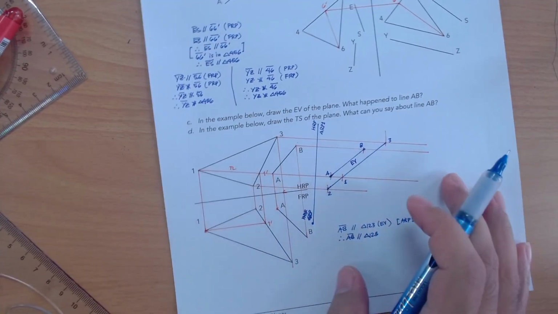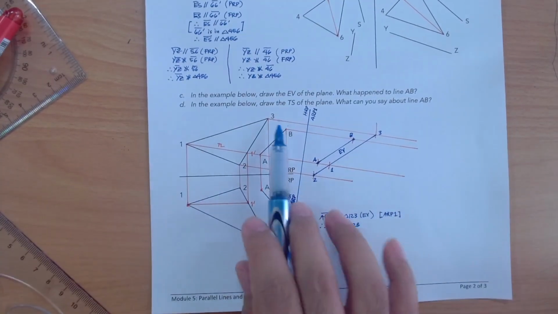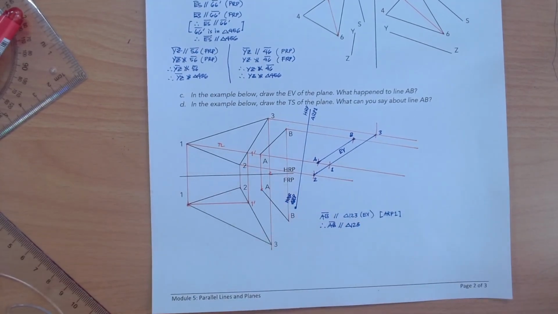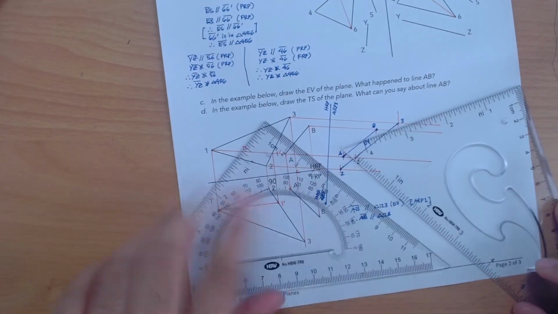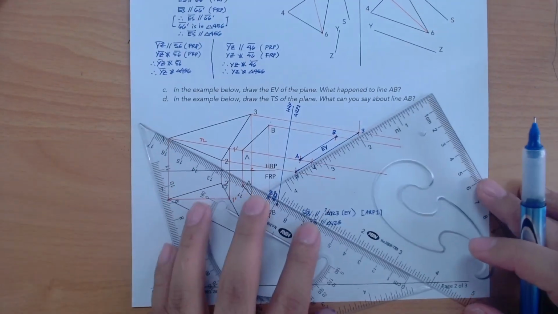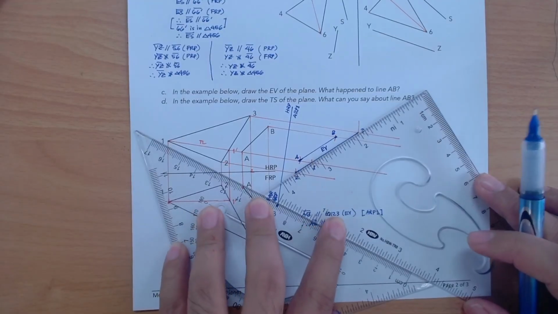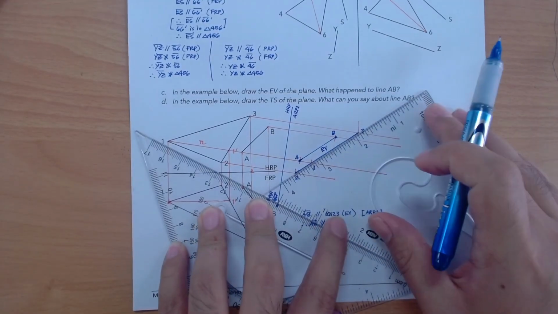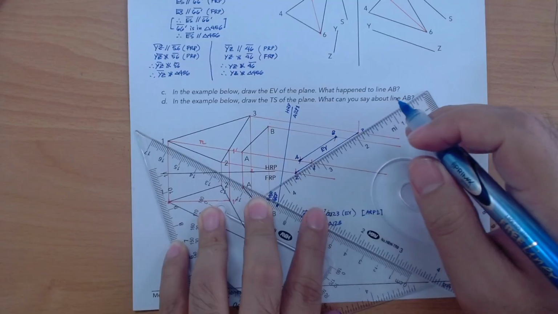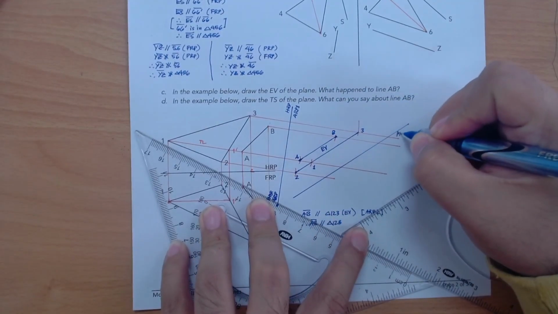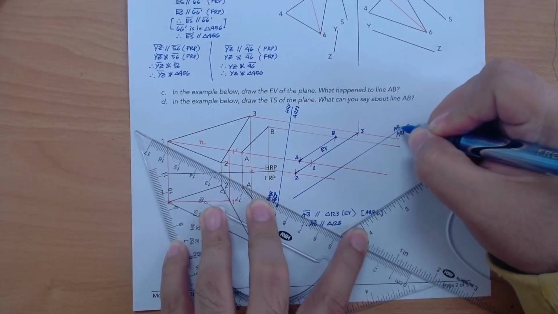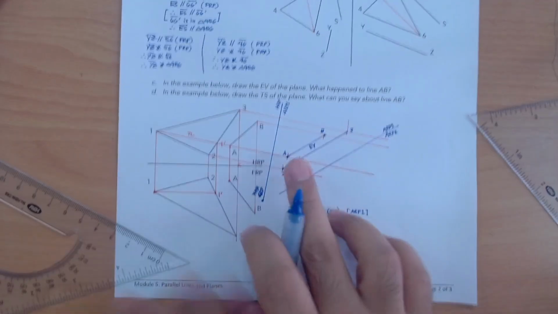Pero, if I want to ask you, what happens if I show the true size of the plane? Ang tingin nyo mangyayari sa line AB natin? So, I'll just draw the orientation for how we can show the true size. The orientation of the true size would be parallel to the edge view. Tama? If we want to show the true size, we make a reference plane that is parallel to the true size. So, this becomes ARP2 and this is ARP1. What would be your prediction? Ano mangyayari sa AB?